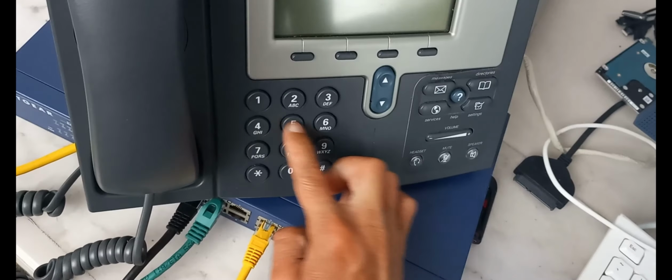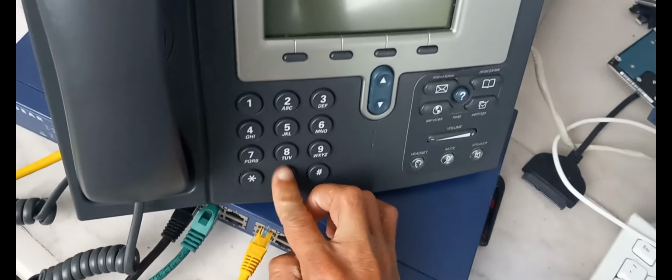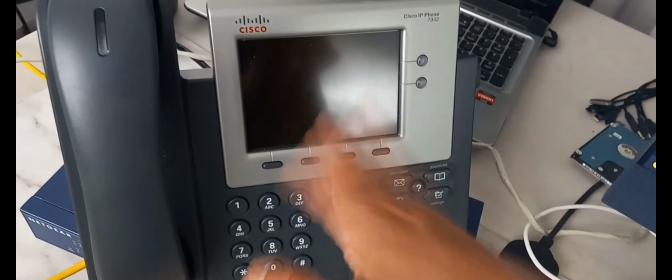It's going to erase the firmware. Now enter the password, 1, 2, 3, 4, 5, 6, 7, 8, 9, *0 pounds. Now this erases the firmware. All right, now you're in the upgrading screen.